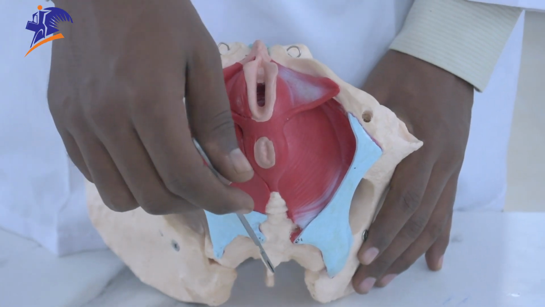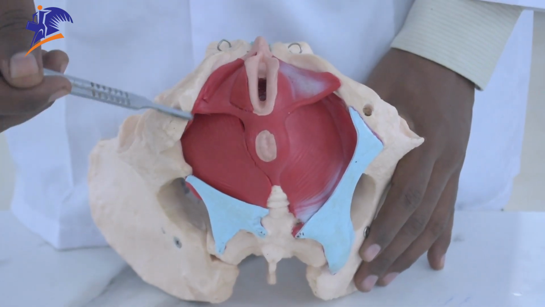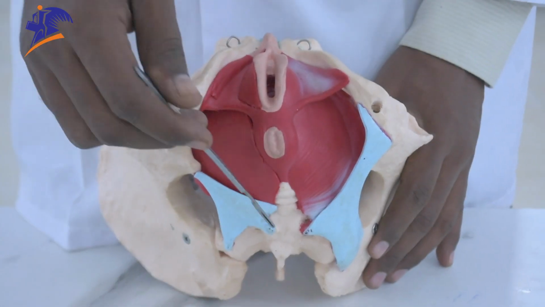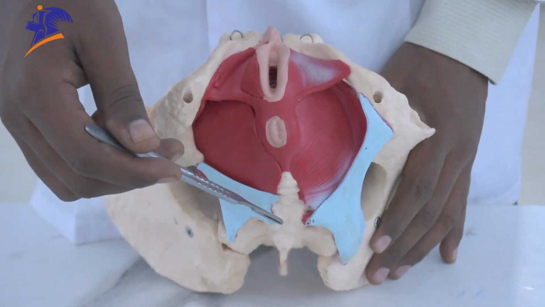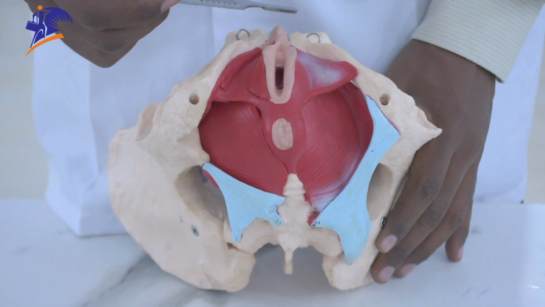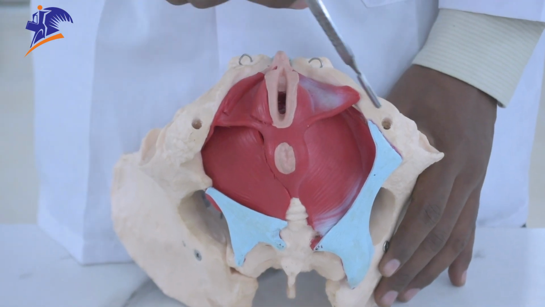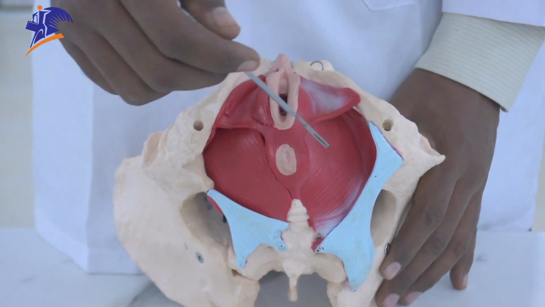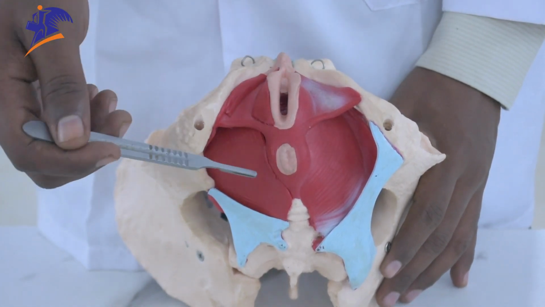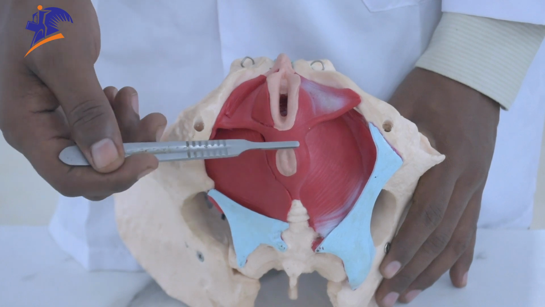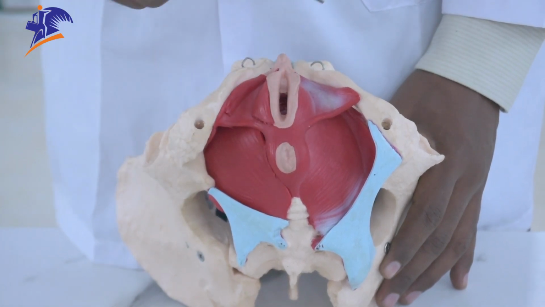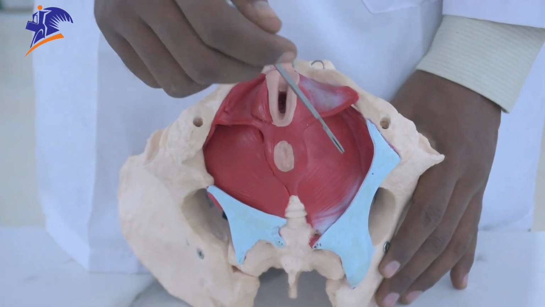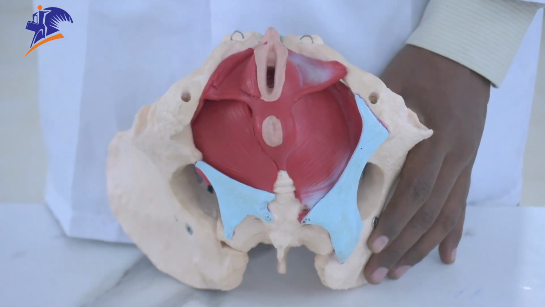Again, the perineum is the area located below the pelvis. It is diamond in shape. The boundaries are the coccyx posteriorly, the pubic symphysis anteriorly, and the two ischial tuberosities laterally. Imaginary lines from the two tuberosities divide the perineum into the anterior urogenital triangle and the posterior anal or anorectal triangle.